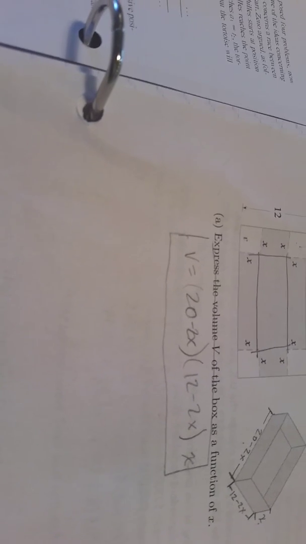So this is basically our first, this is the volume, or the equation for the volume. That's our function of x. So basically f of x equals the quantity of 20 minus 2x times the quantity of 12 minus 2x times the quantity x. And then we'll move on to B.